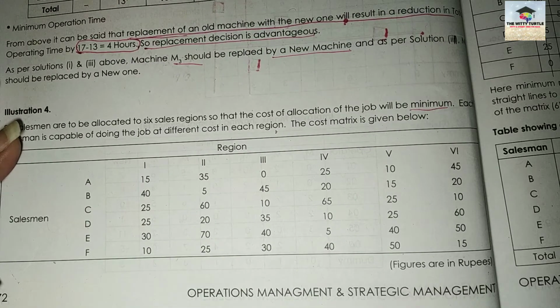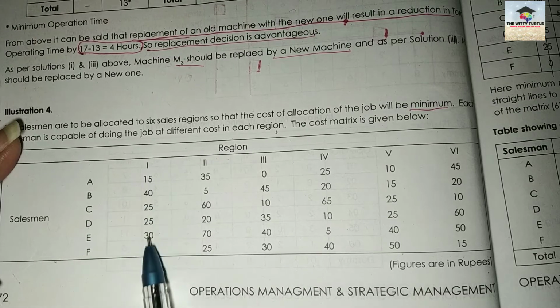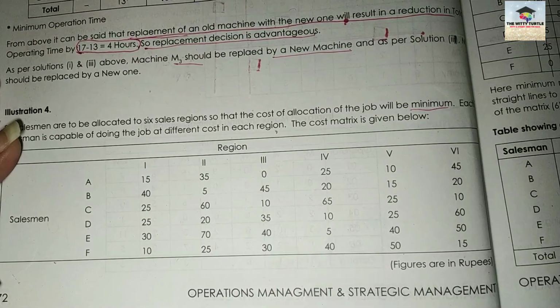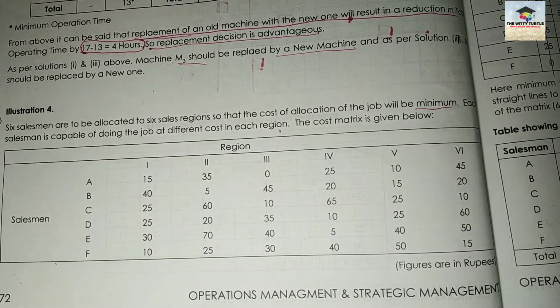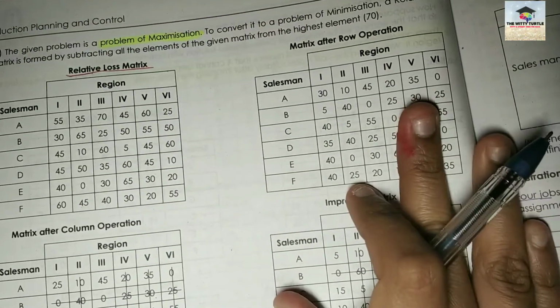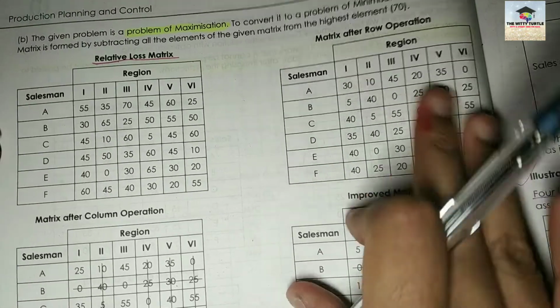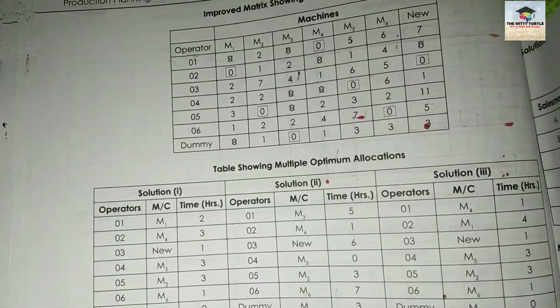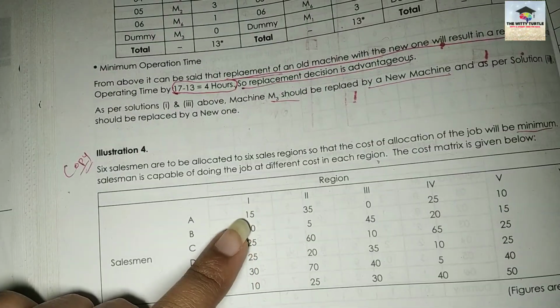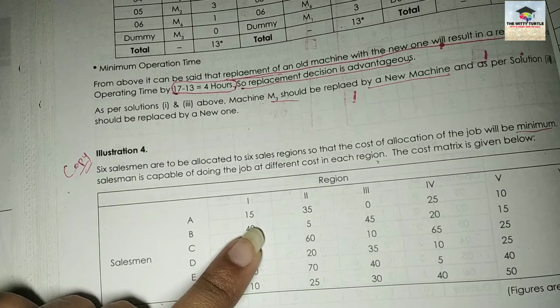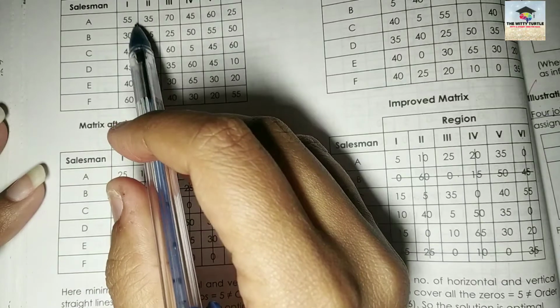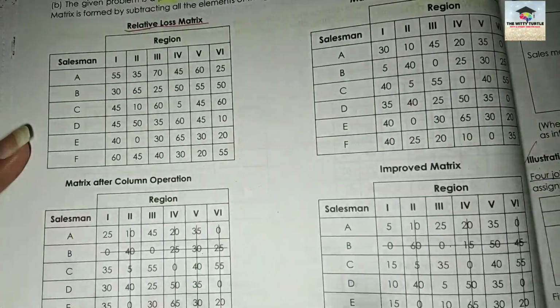Now what are you supposed to do? You have to deduct all the numbers from 70 and you have to make another matrix, right? So your another matrix will look somewhat like this. 70 minus, यहाँ पर कितना था? यहाँ पर it was 15, right? 70 minus 15. कितना हो जाएगा 70 minus 15? It will be 55, and likewise you will get another table, that is this one.